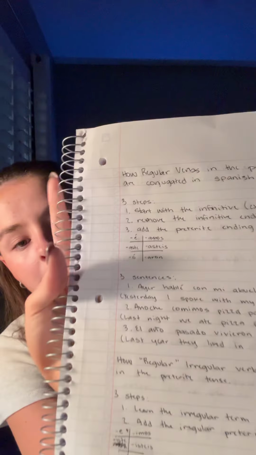There are 3 steps. 1. Start with the infinitive, for example, hablar. 2. Remove the infinitive ending, which could be AR, ER, or IR. 3. Add the preterite ending. This is my table. Those endings could be é, aste, ó, amos, asteis, or aron.